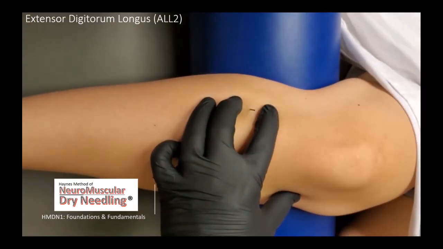And more often than not, I do choose to use the fibula as the backdrop just to guarantee that I'm in the bulk of that muscle that I'm trying to target.